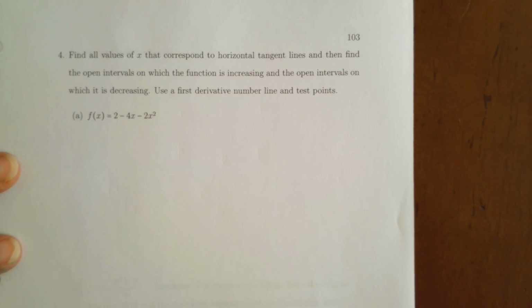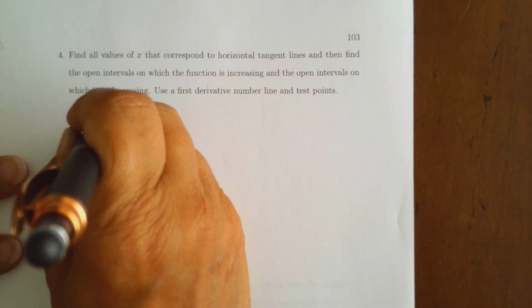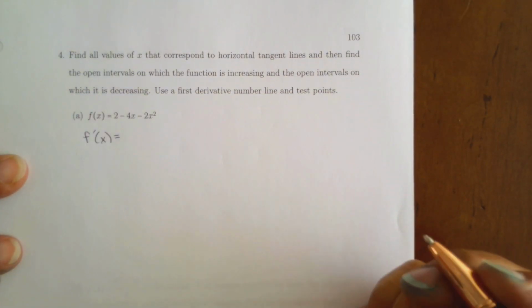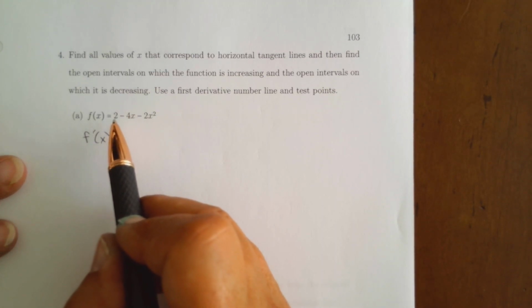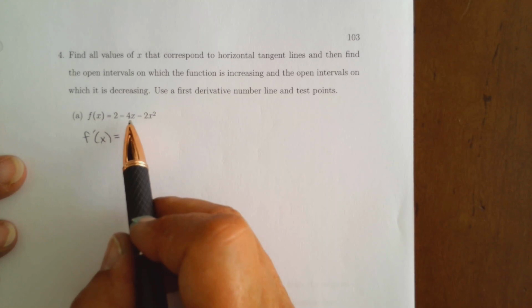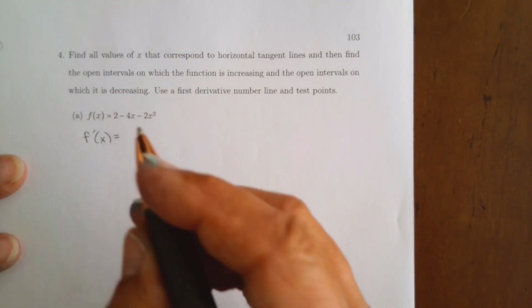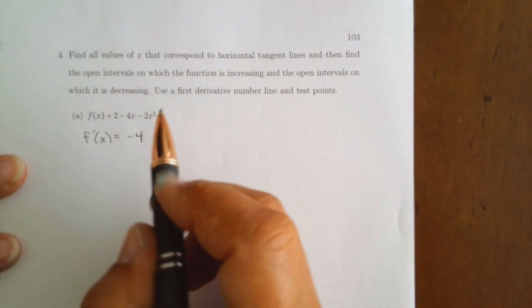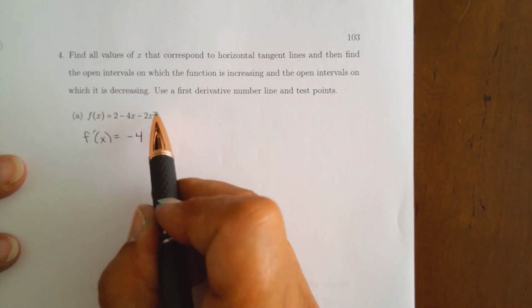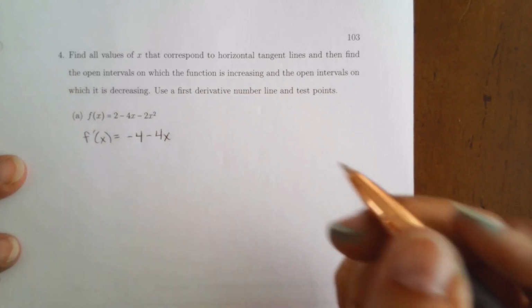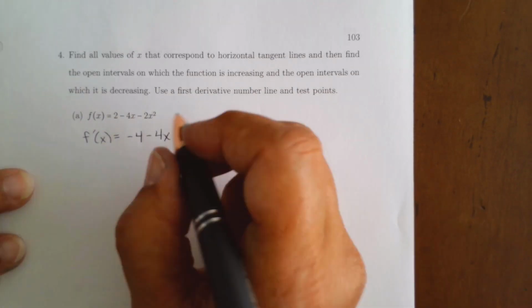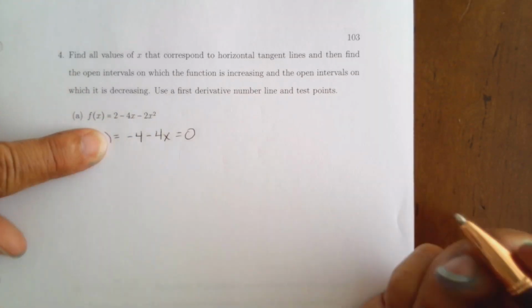So in 4a, you have a polynomial. To find where the horizontal tangent lines are, we need the derivative, and we need the derivative to be equal to 0. So power rule, derivative of 2 is 0, so I don't need that. The derivative of the next term, the derivative of -4x is -4. And then the derivative of the last term, -2 times 2 is -4. Subtract 1, so we get -4x. That's what you're going to set equal to 0 and solve.